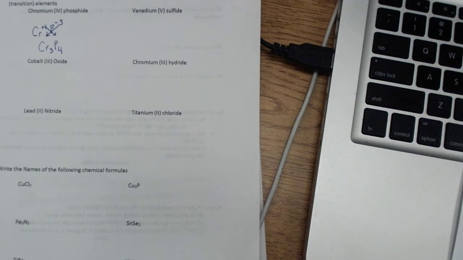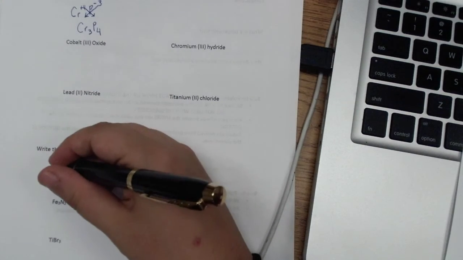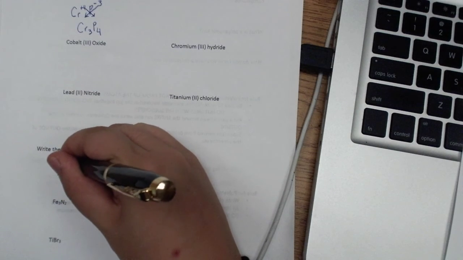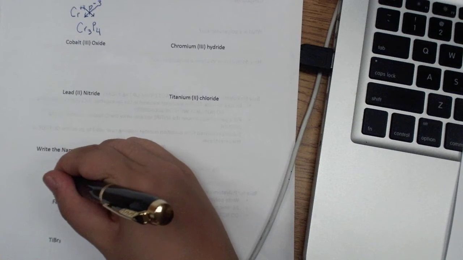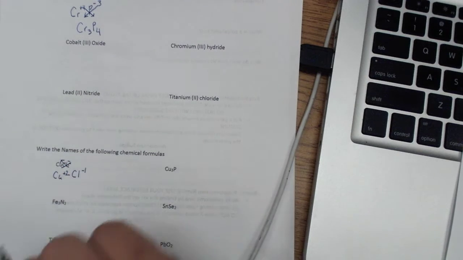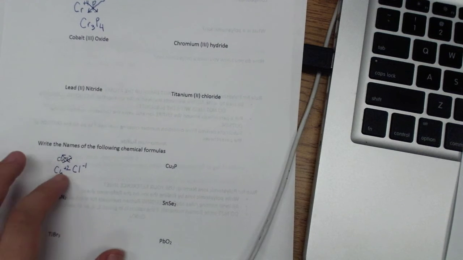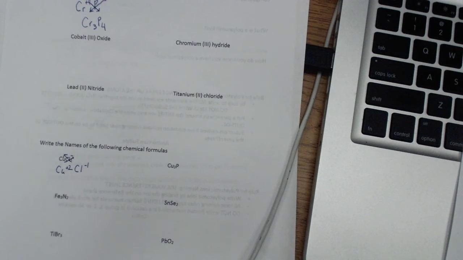All right. So for CuCl2, you're going to cross up. It's going to be Cu plus 2, Cl -1. If you get the wrong oxidation number, then you need to multiply so that you get the right number.